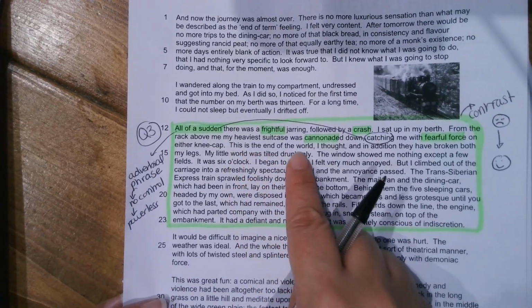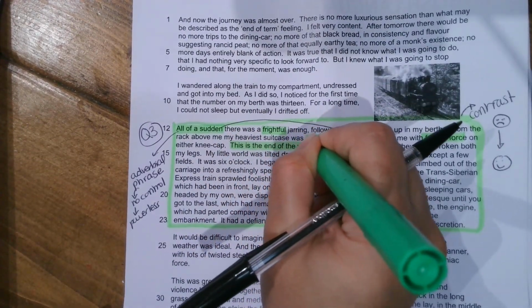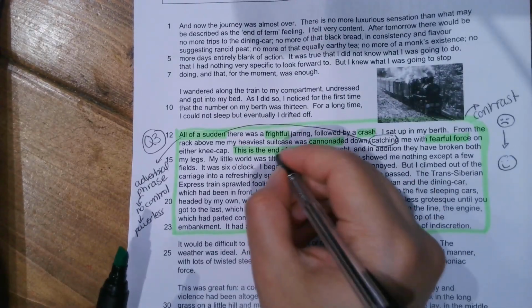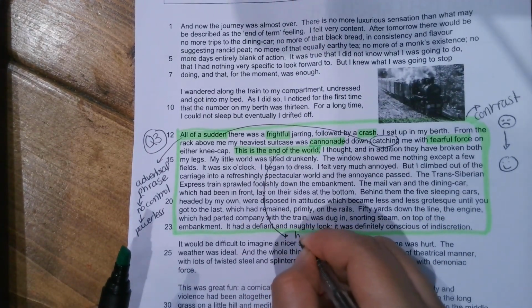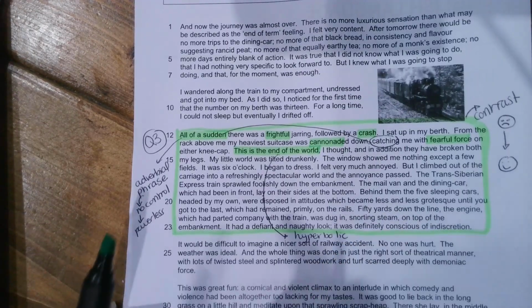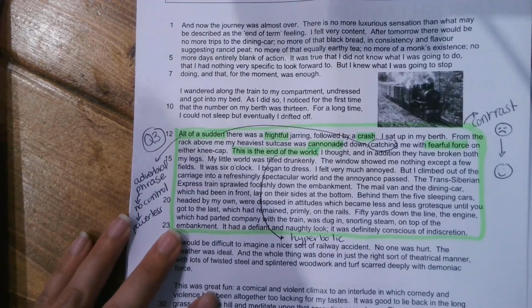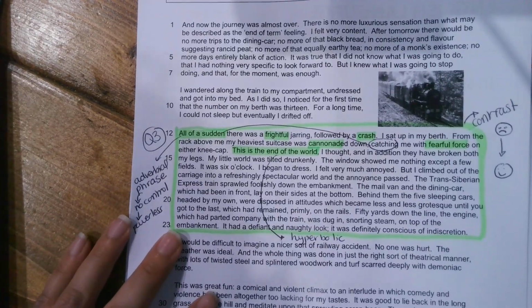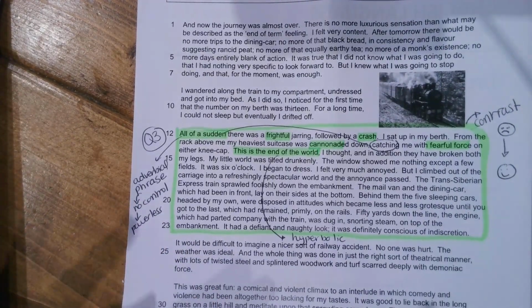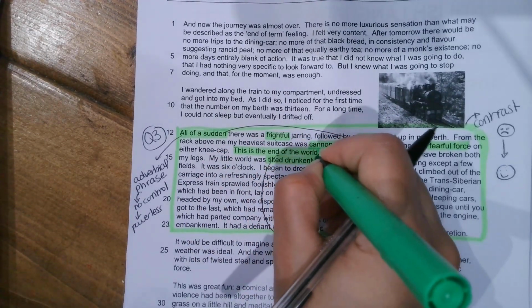"This is the end of the world." Now, you might want to go for this. This is a bit hyperbolic. Is he being a bit dramatic? Hyperbolic. "I thought, and in addition, they have broken both my legs." Again, I would say a bit hyperbolic. "My little world was tilted drunkenly." Now, I definitely got a bit of the use of personification here. The fact that his world is tilted drunkenly.